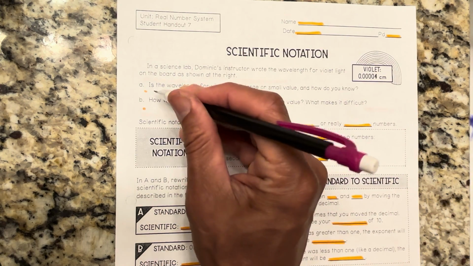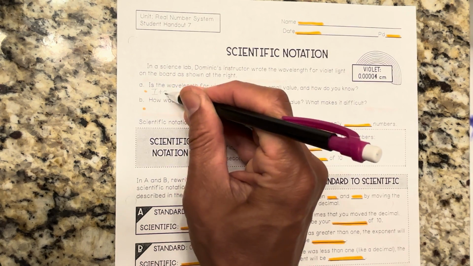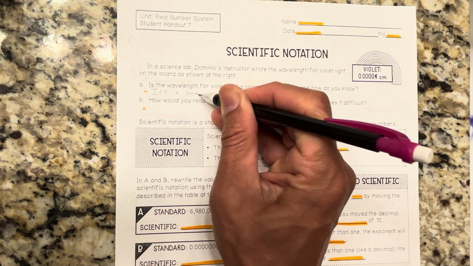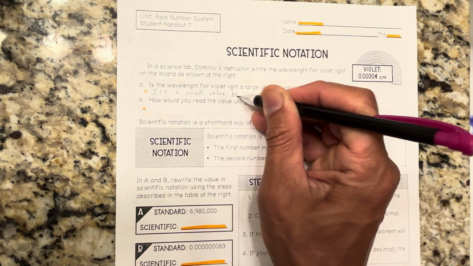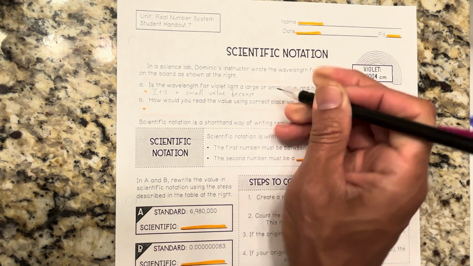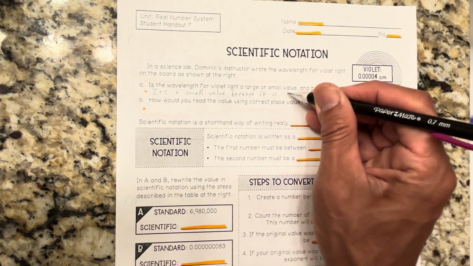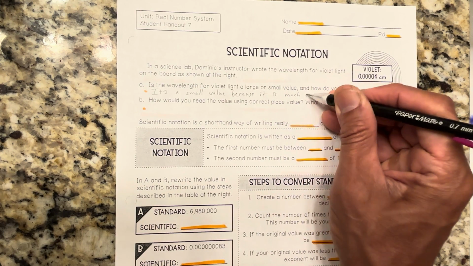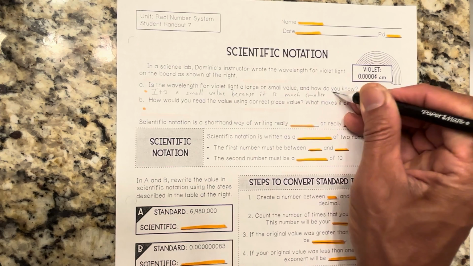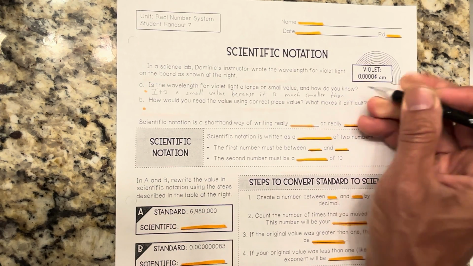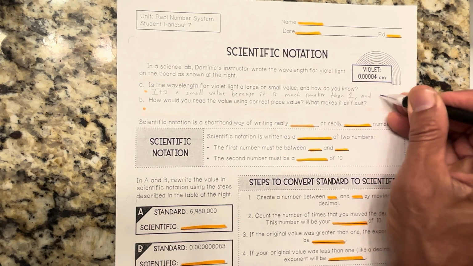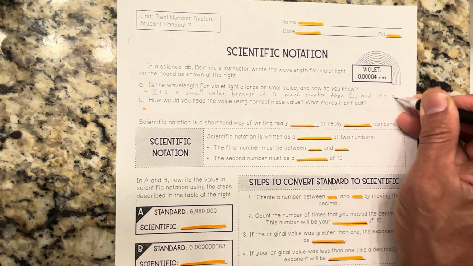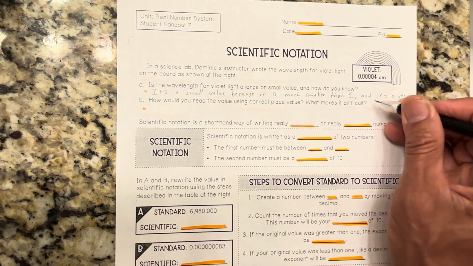We can say that it's a small value, because it is much smaller than 1. And it's a very small decimal.